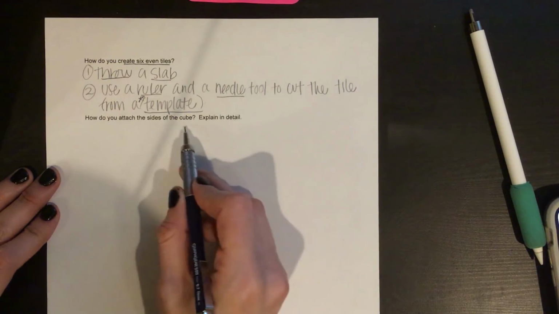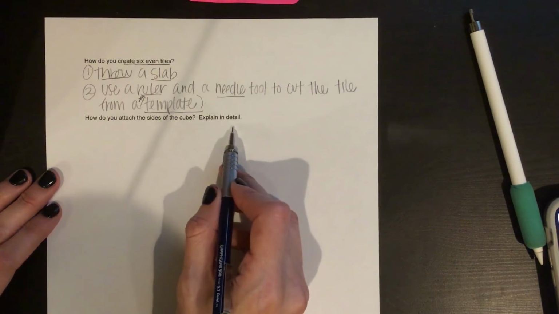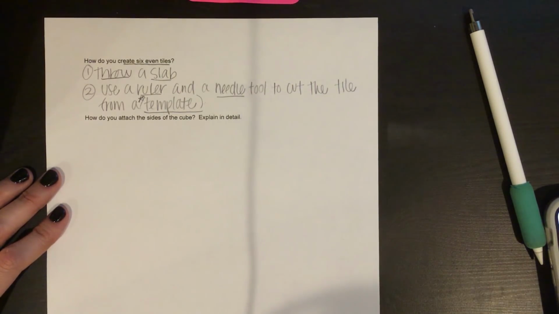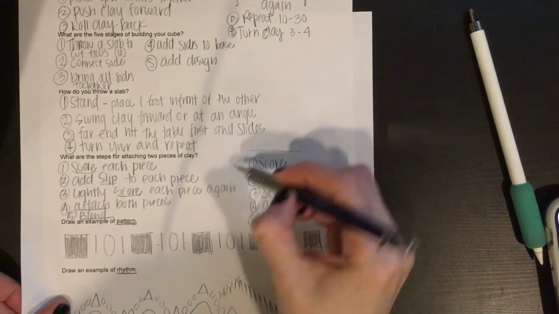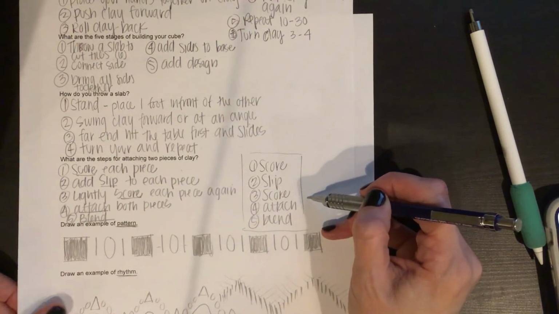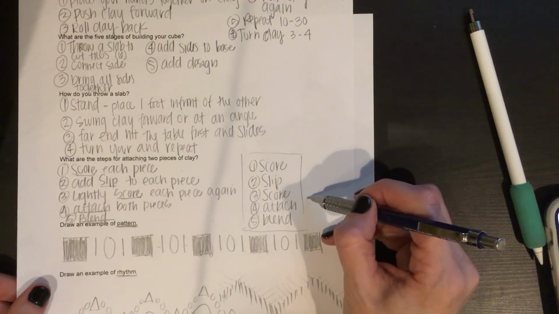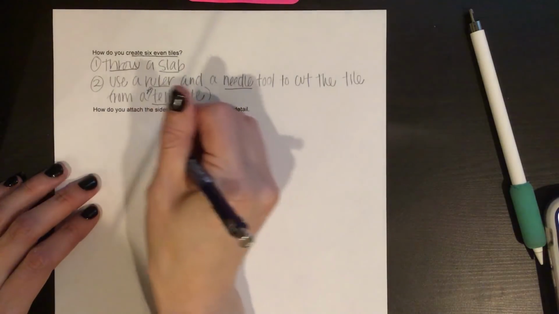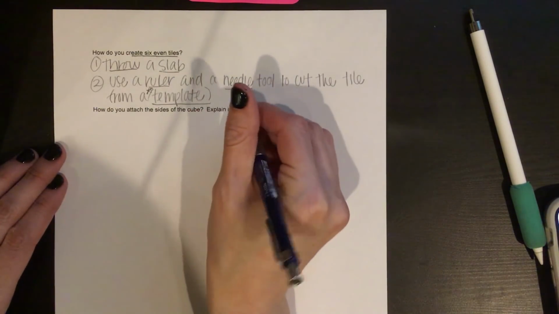So how do you attach the sides of the cube? You're going to explain this in detail. So if I know anything about attaching 2 pieces of clay, you want to make sure that this answer includes this right here. If you are not including this, then you are missing the key points of attaching parts of your tile. So, how do you attach the sides of the cube?